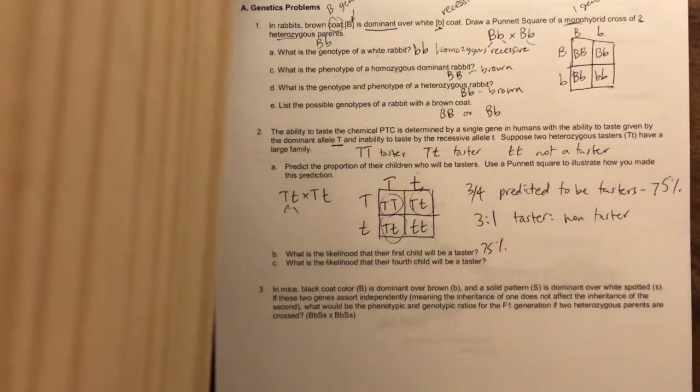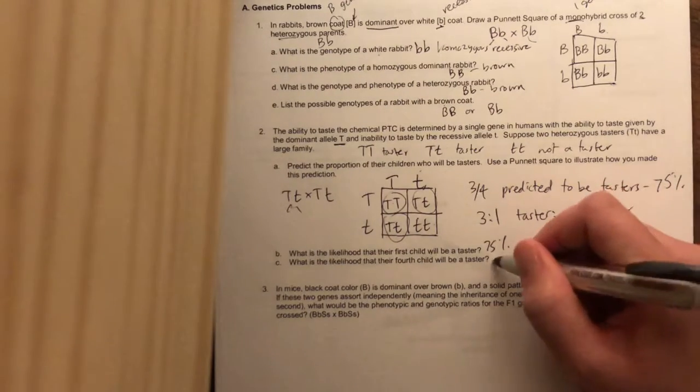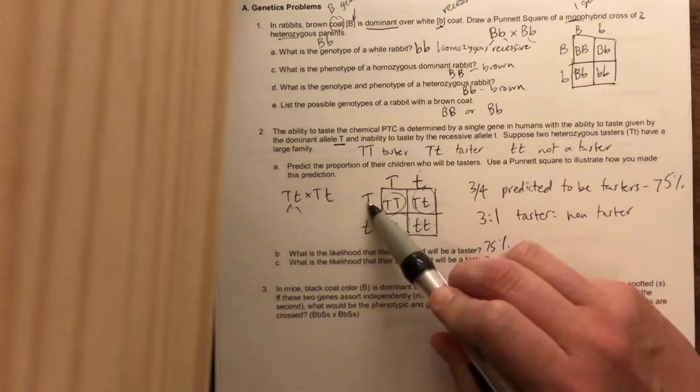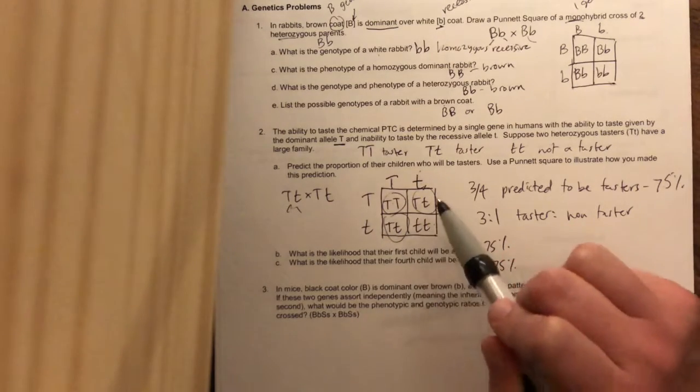For their fourth child, this is a pretty common trick. It's just the same. Every single time you combine this parent with this parent, you're always going to have the same combination of possible zygotes that are built based on these sperms and eggs.